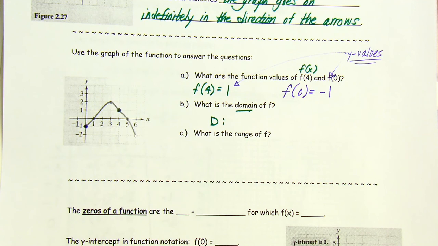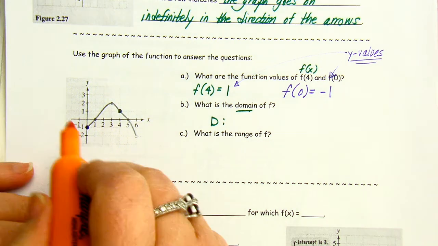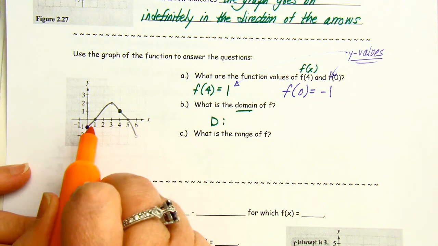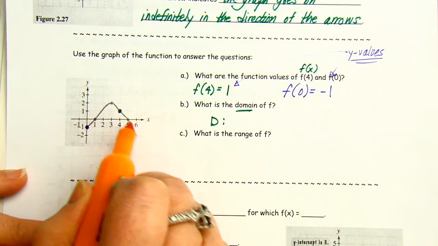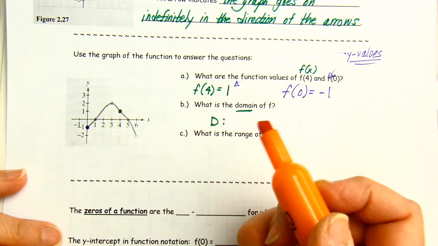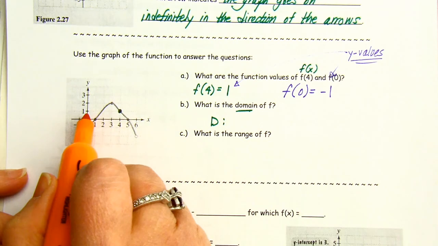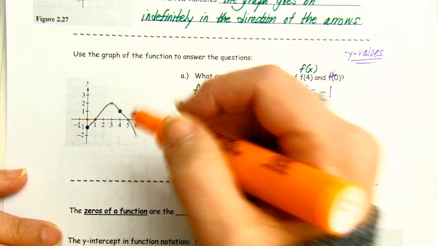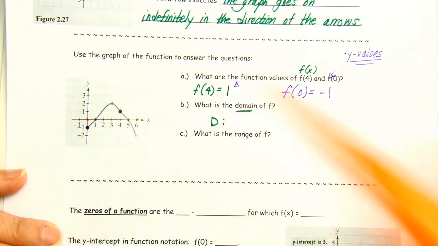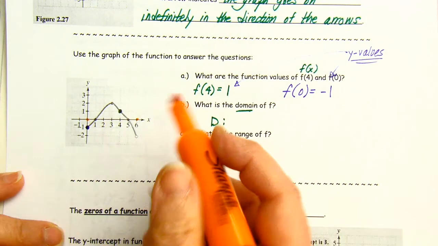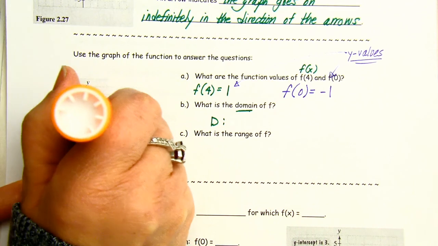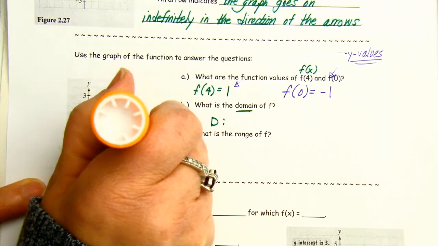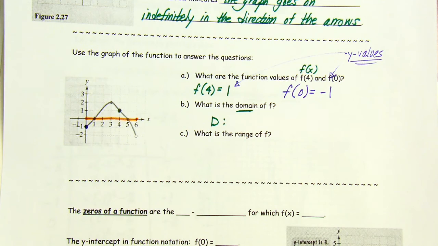And so, folks, when you're looking for the domain, you have to say, all right, on the graph of this function, what's the first x value that shows up on it? Well, that's 0. And what's the last x value that shows up? That's 6. So all the x's found on the graph of this function are those from 0 to 6.